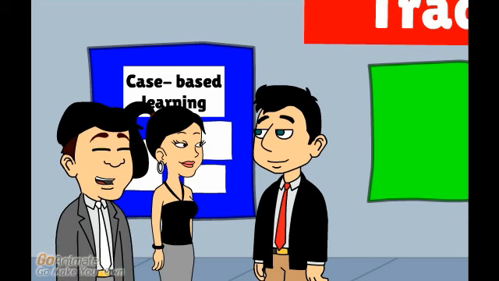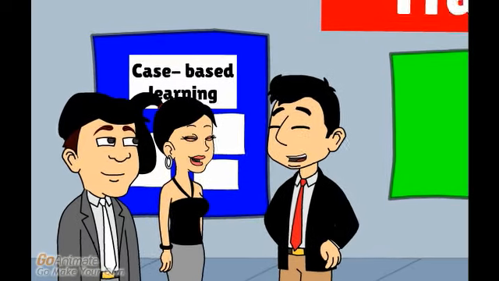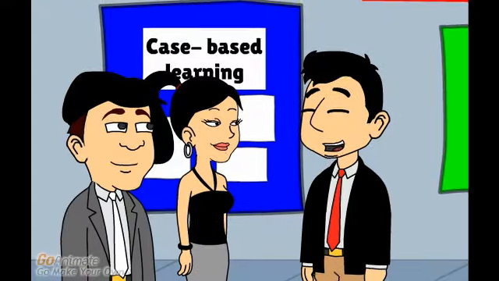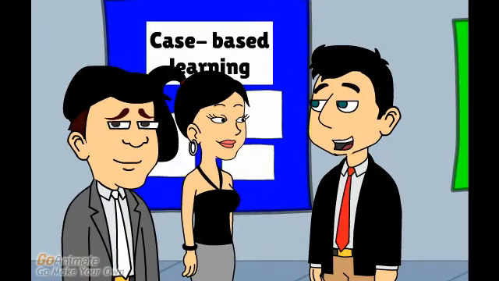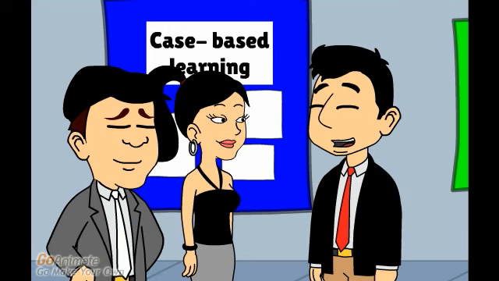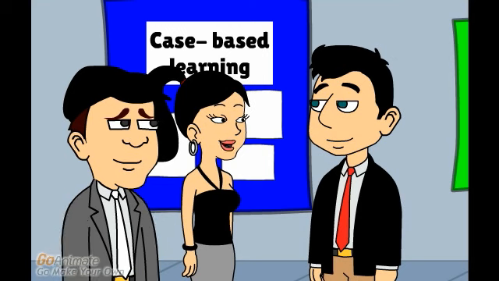Which learning domains are addressed with this strategy? Cognitive is the most obvious answer. Students need to problem solve, acquire knowledge, and apply information in order to answer questions around a case. Another domain that might not be immediately obvious is the affective domain. Students will have to face their classmates and their own personal attitudes and biases. So case-based learning forces students to deal with both emotional and cognitive situations.